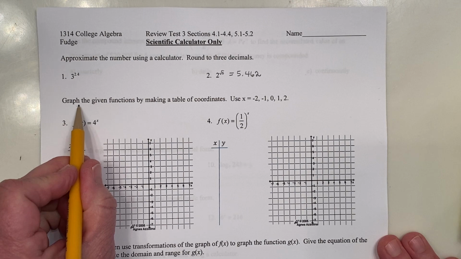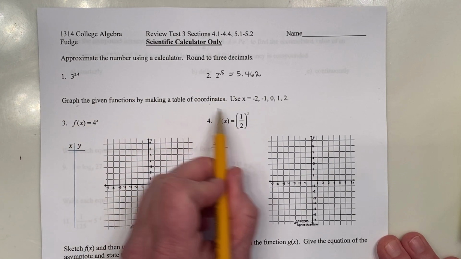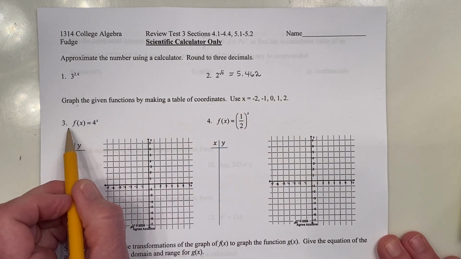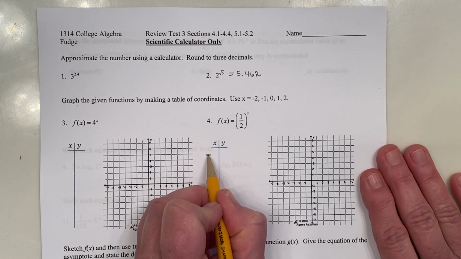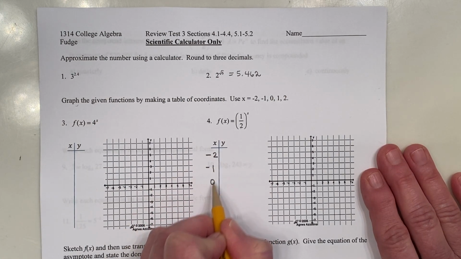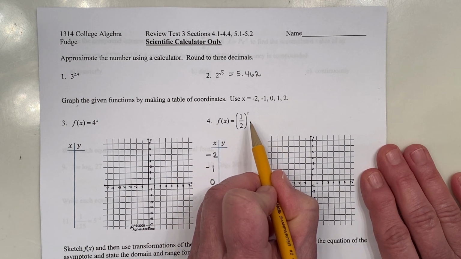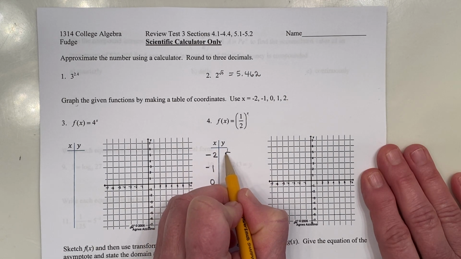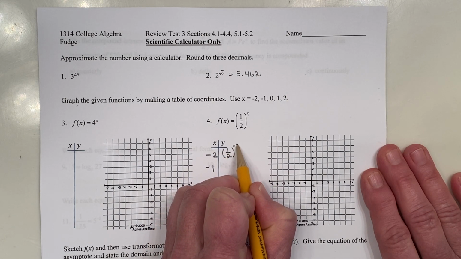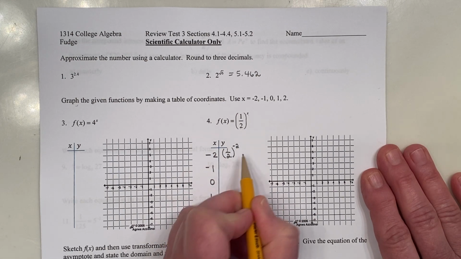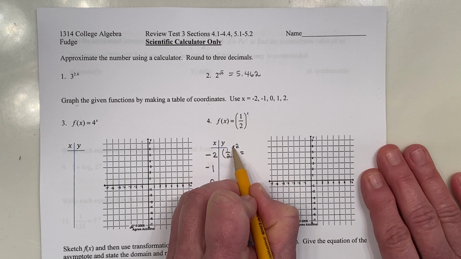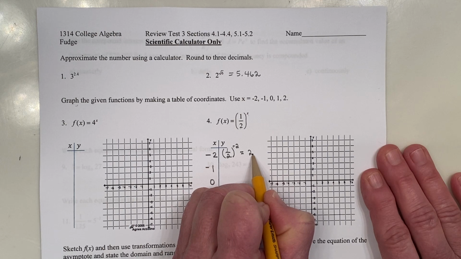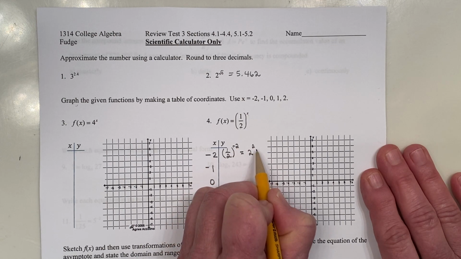Problems 3 and 4 ask us to graph the given functions by making a table of coordinates. We're told what x values to use. So I'll go ahead and work through number 4, leaving number 3 for you. So everywhere I see x, I'm going to replace it one at a time with each of these x values. Now you can certainly enter this into the calculator, but I do remember if I want to make this exponent positive, I could reciprocate this fraction that's in here, make it 2 over 1, which is just 2, and adjust to a positive exponent.